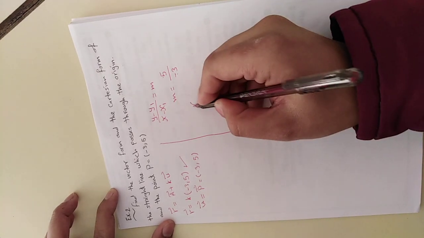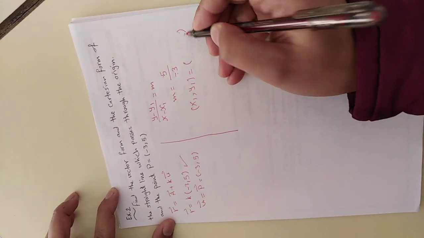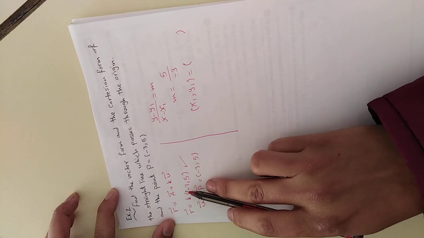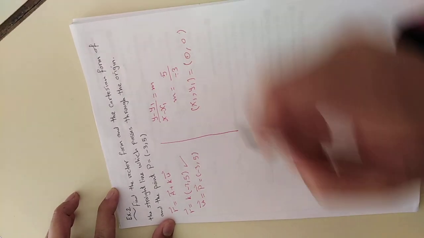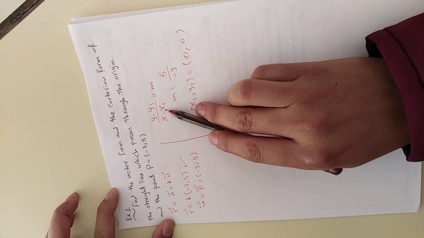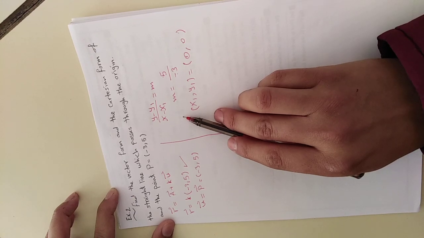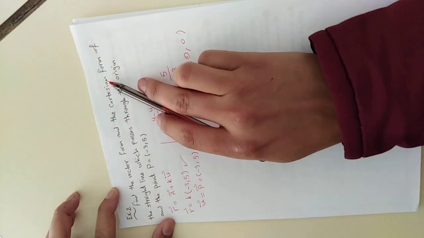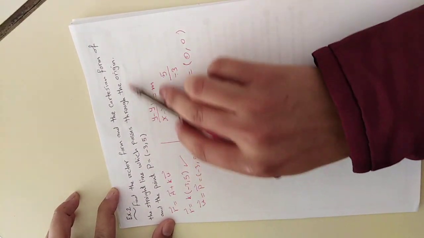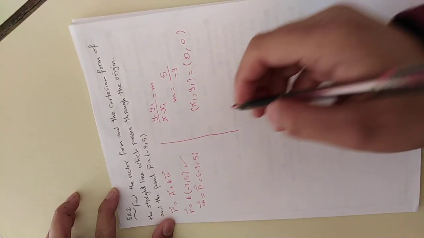And x1, y1 equals what? The origin point, because I said before that (x1, y1) is the point that the straight line passes through. It passes through the origin, so (x1, y1) equals (0, 0).